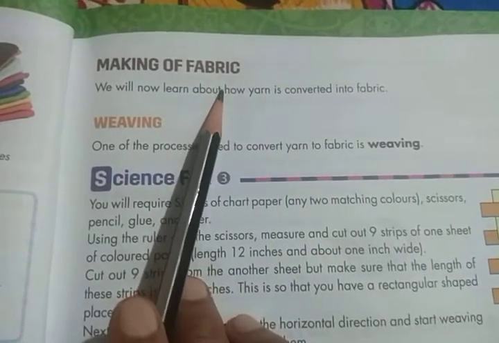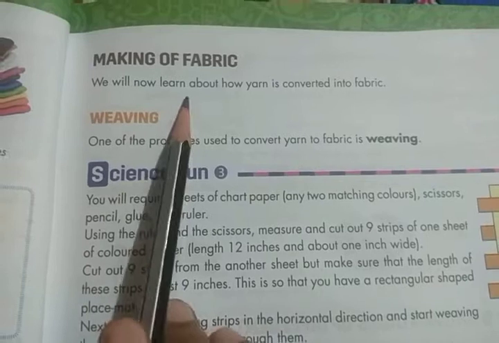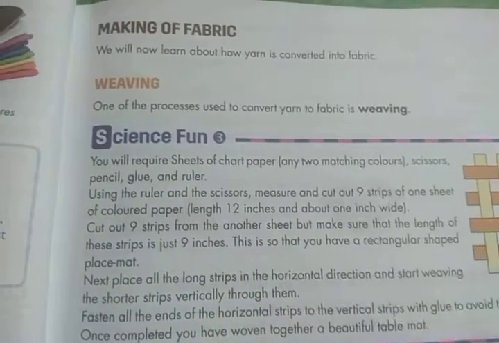Now the next topic we will see is making of fabric. We will now learn about how yarn is converted into fabric. For this we have to discuss different methods like weaving, knitting.